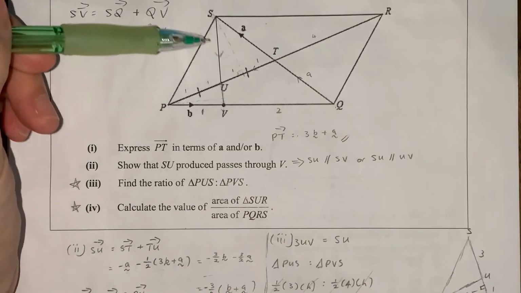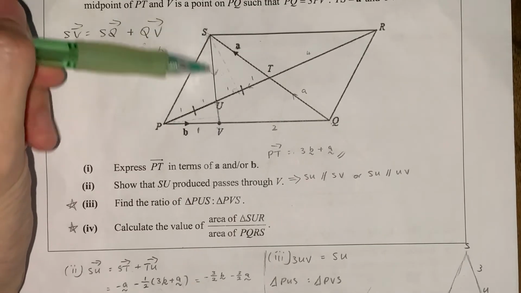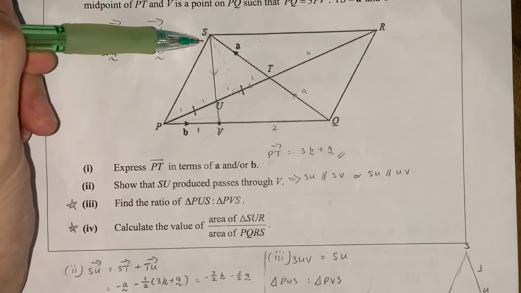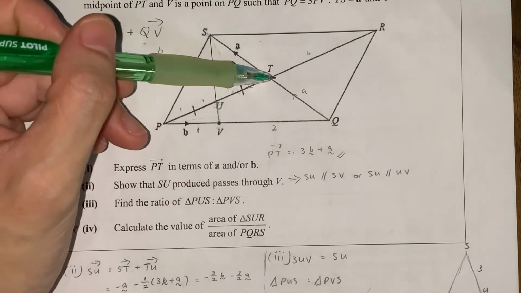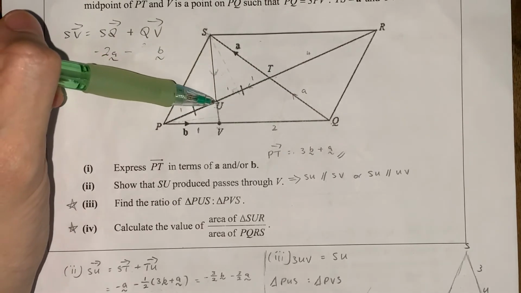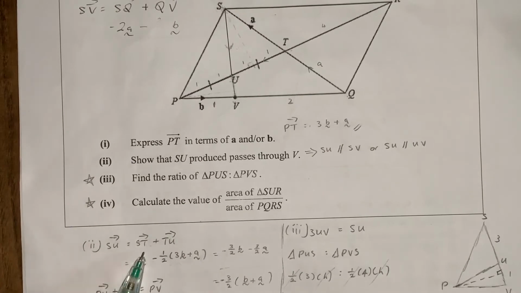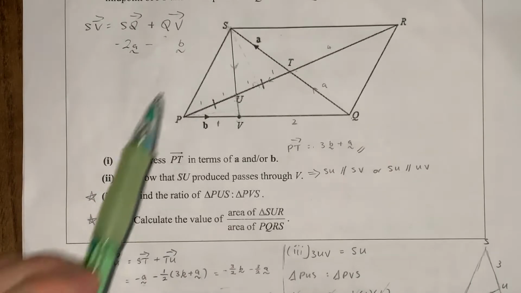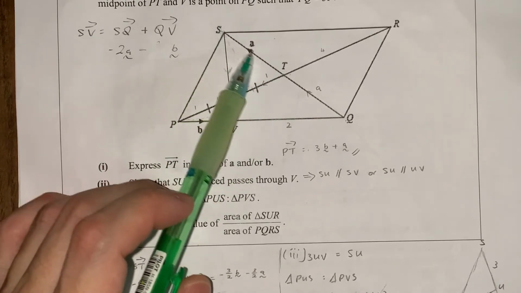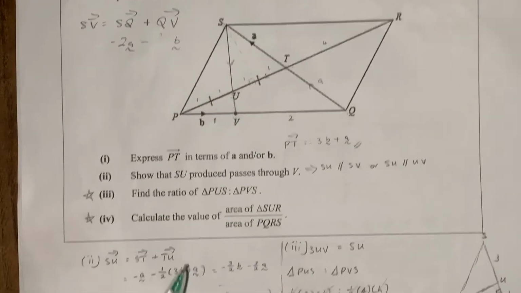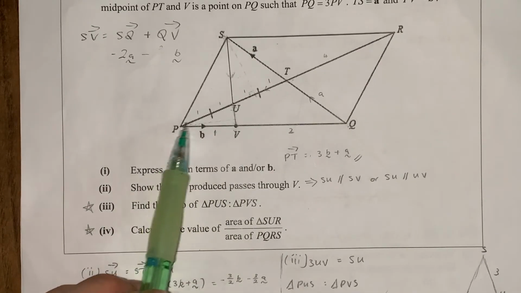Okay, so let's start with SU first. So SU, I want to start from S and U, right? So I'm going to start here, this direction, and then this direction. So it's ST plus TU is equal to SU. So start from here. So I write down what I just said. So let's set the ST. So ST is quite easy. So if this direction is A, I want ST. So this must be negative A.